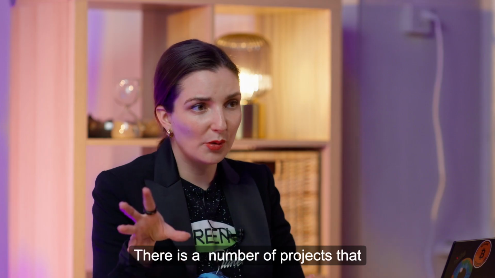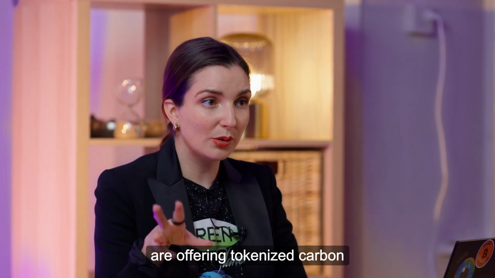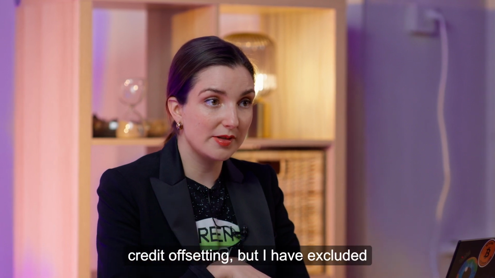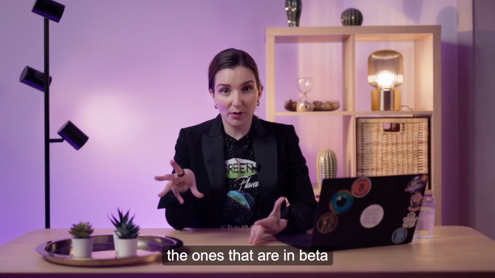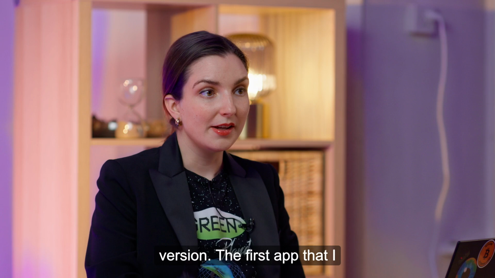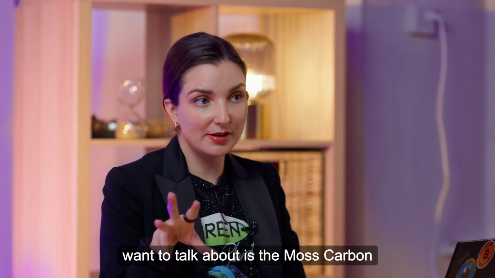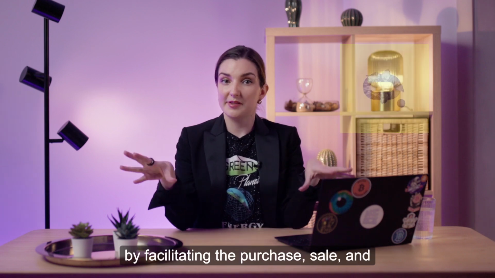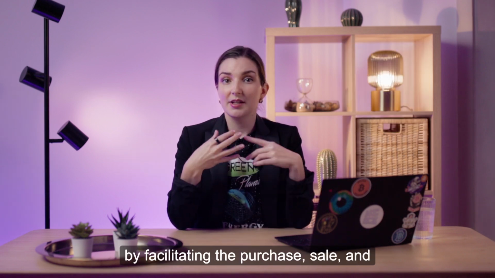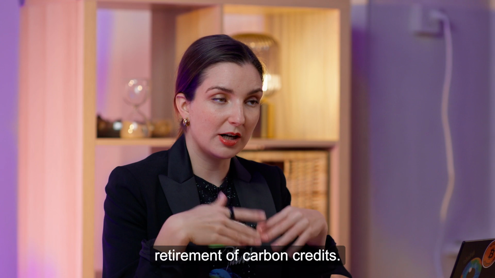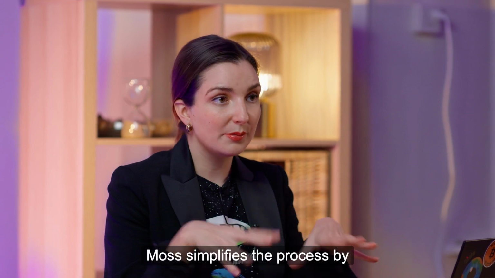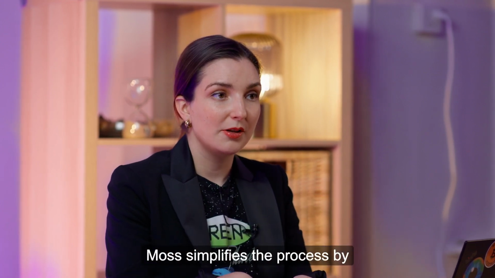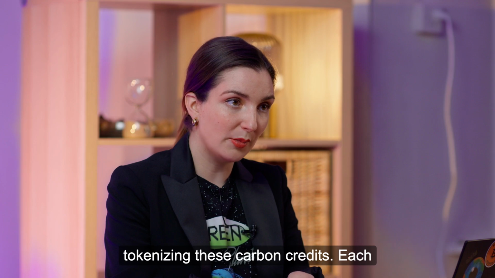There are a number of projects that are offering tokenized carbon credit offsetting, but I have excluded the ones that are in beta version. The first app that I want to talk about is Moss Carbon Credit. Moss Carbon Credit aims to combat climate change by facilitating the purchase, sale, and retirement of carbon credits. Moss simplifies the process by tokenizing these carbon credits.